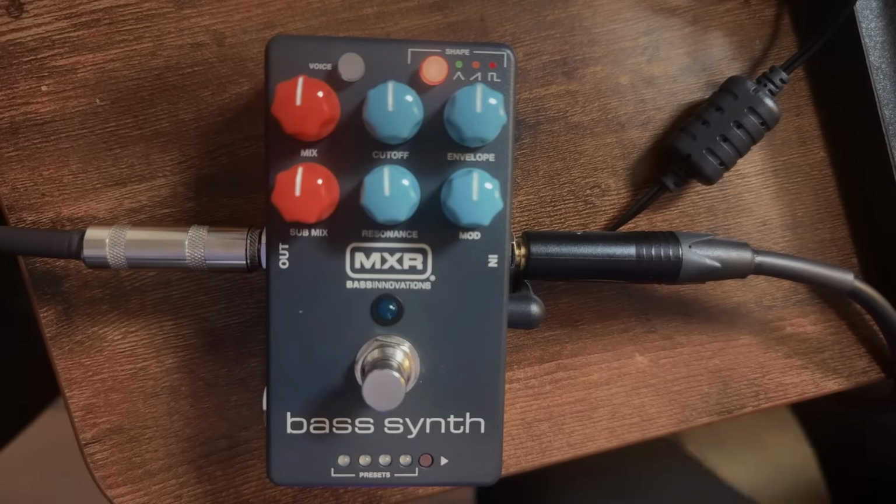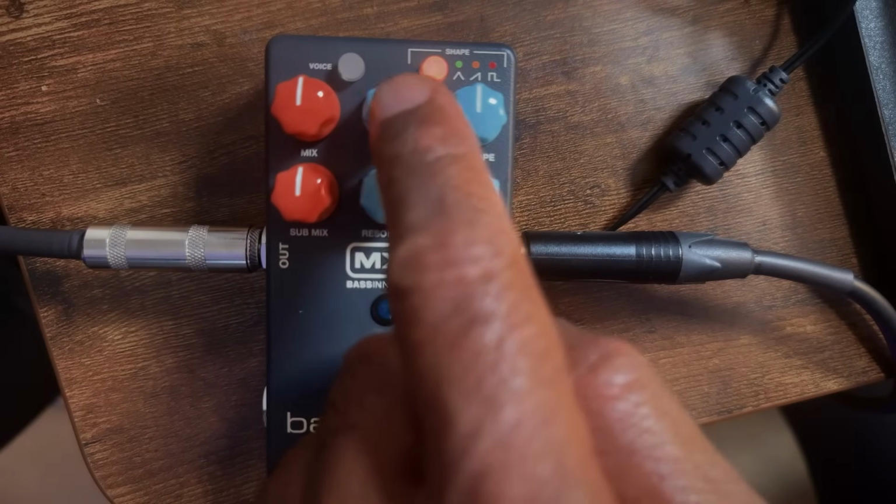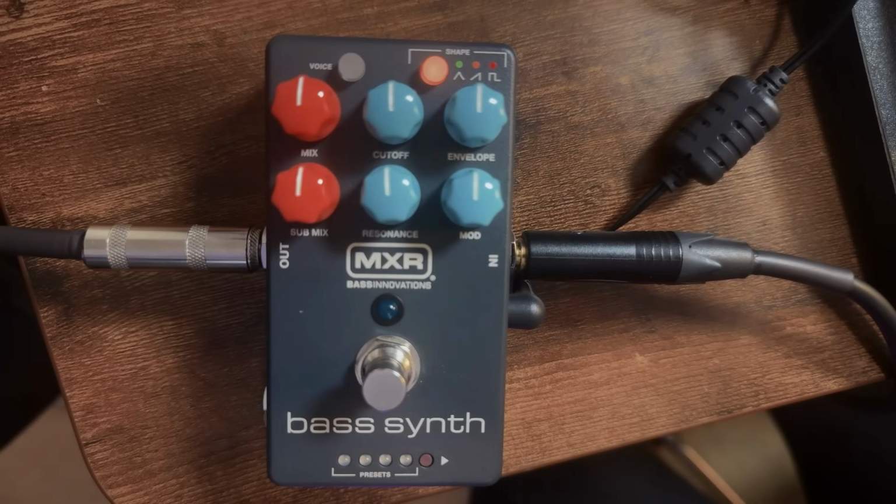All right, so what we're going to do in this video is compare these controls, the principles of these controls, with what we looked at on the Novation base station. What we know is that sound is going to come from oscillators, and we have different wave shapes. We've got a sine wave, triangle wave, sawtooth wave, and square wave. On the MXR bass synth, we only have a triangle wave, sawtooth wave, and a square wave. Those are the only ones we have.